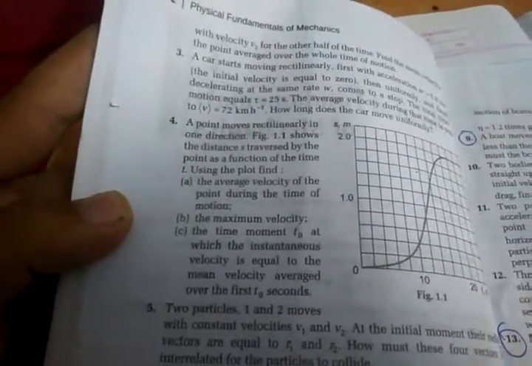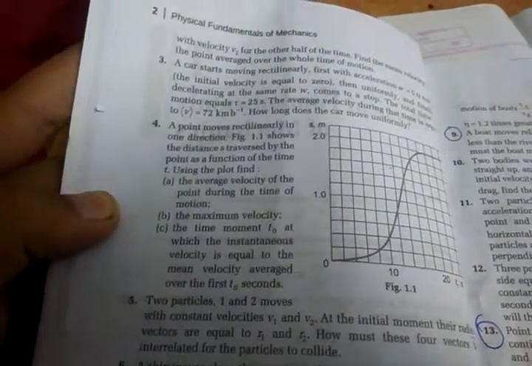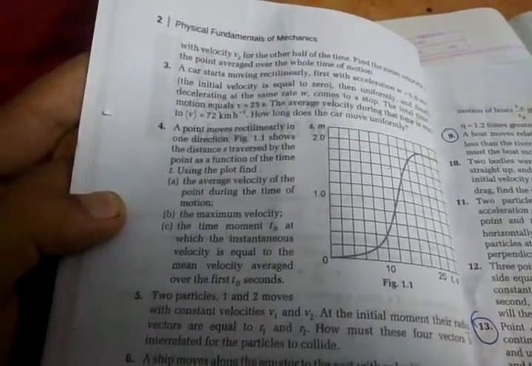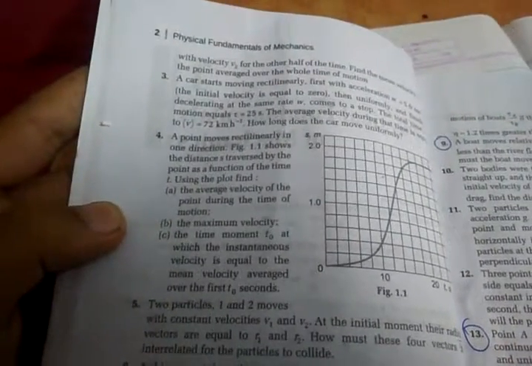A point moves rectilinearly in one direction. Figure 1.1 shows the distance s traveled by the point as a function of time t. Using the plot, find first: the average velocity of the point during the time of motion.